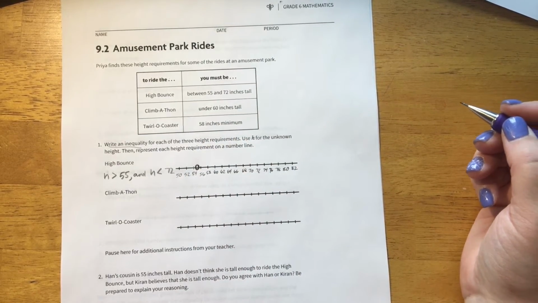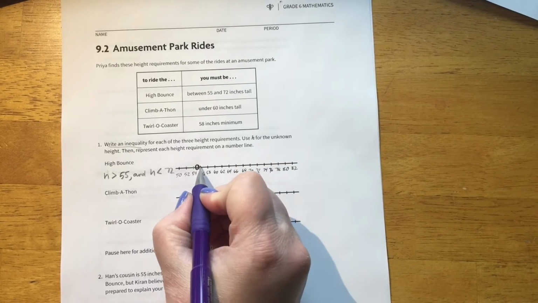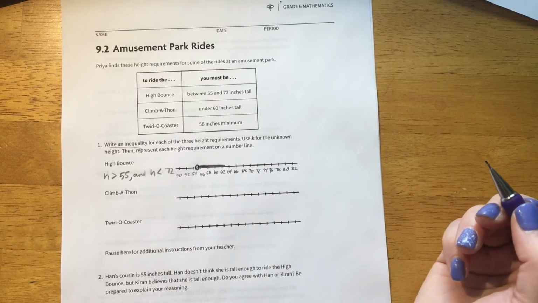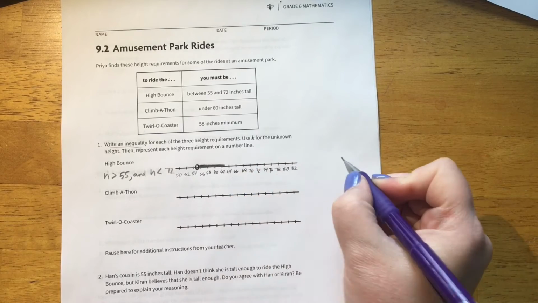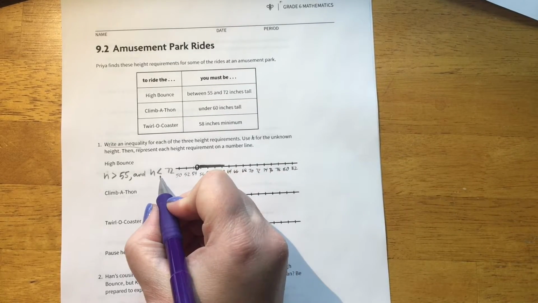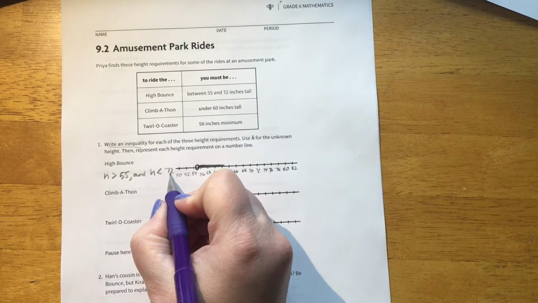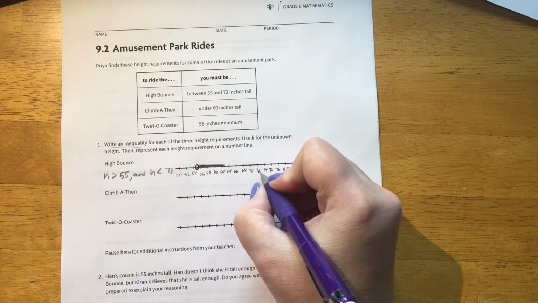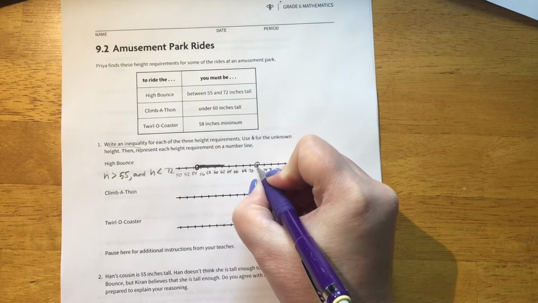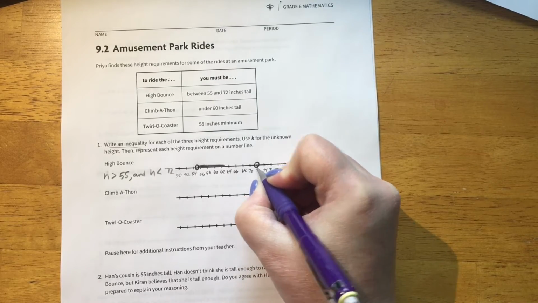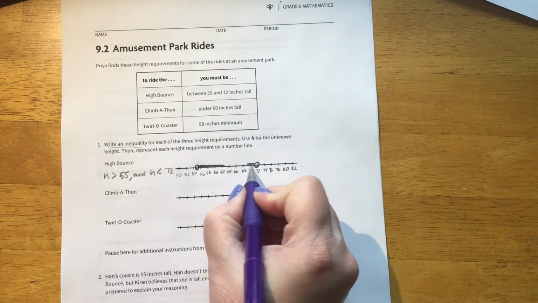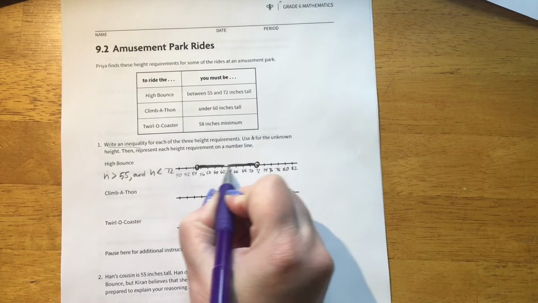So it's going to be greater than 55, which means my arrow is going to go to the right of 55. But I have to be super careful how far I go, because does it go all the way to the end? No, because I also have to be less than 72. So we better put that on here as well. Where's my 72? Here it is. I have to be less than 72. So once again, that's an open circle at 72. This time I have to be less than that, so I'm going to shade to the left of 72.